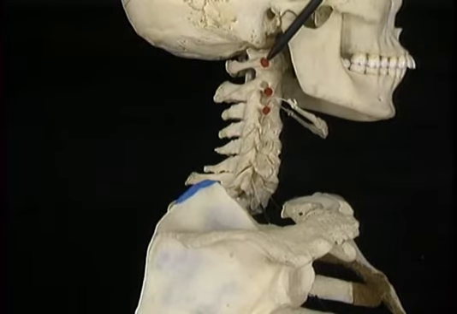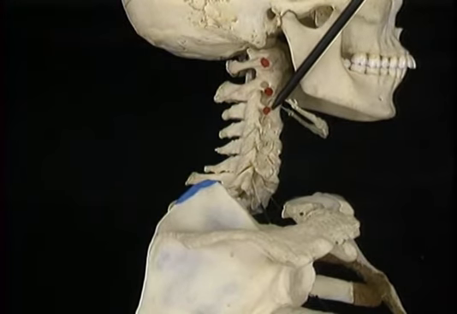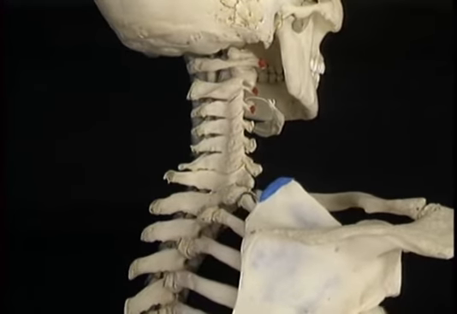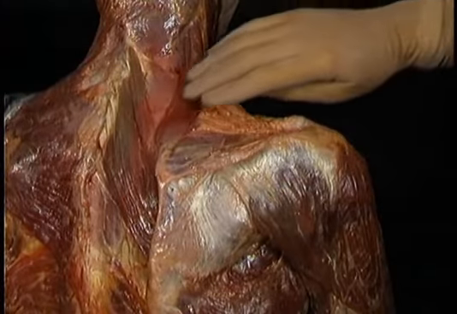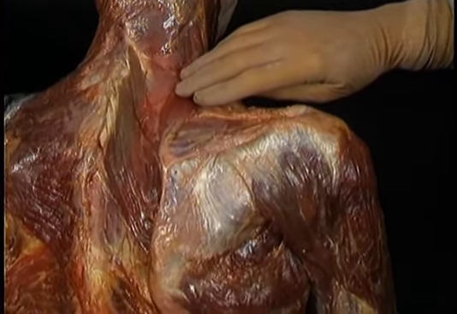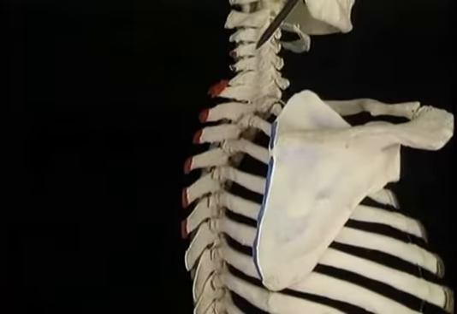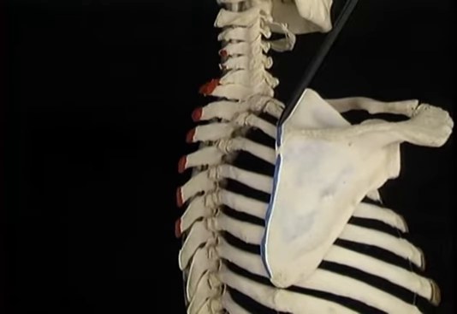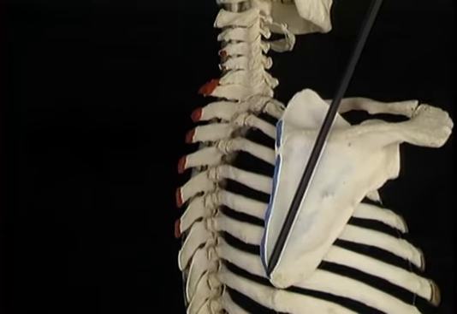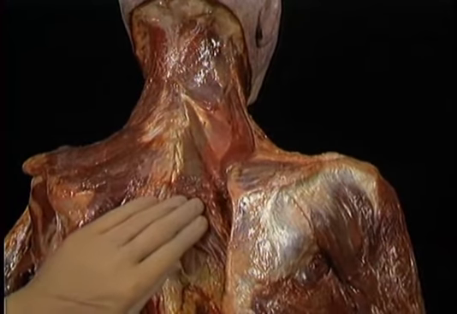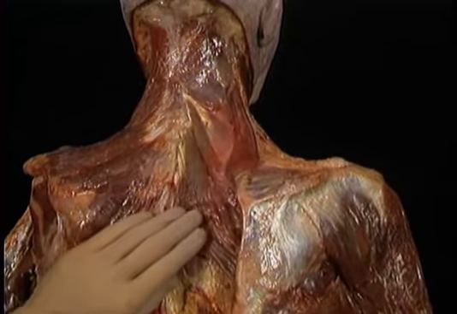Levator scapulae arises here on the outermost point of the first 3 cervical vertebrae. It inserts here on the upper medial corner of the scapula. Levator scapulae helps to elevate the scapula. The rhomboids arise here from the 4th cervical to the 5th thoracic vertebrae. They insert here along the medial border of the scapula. The rhomboids elevate and retract the scapula.